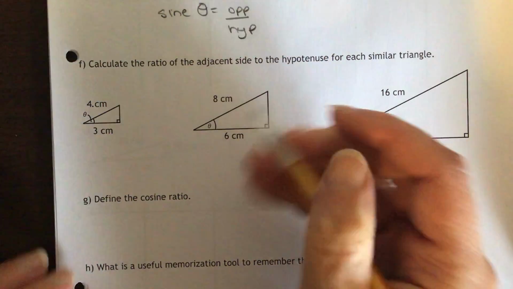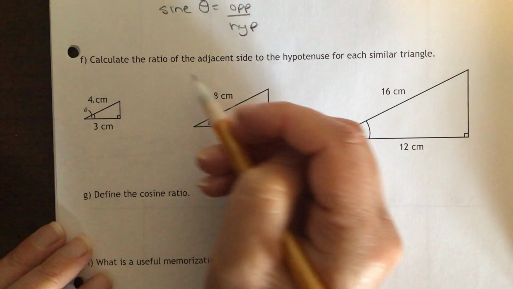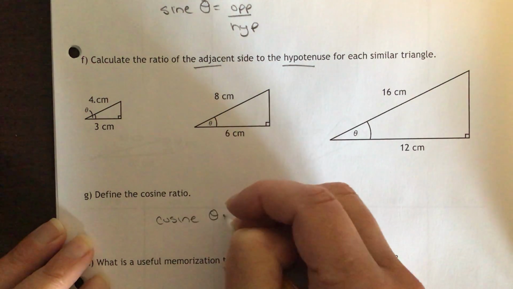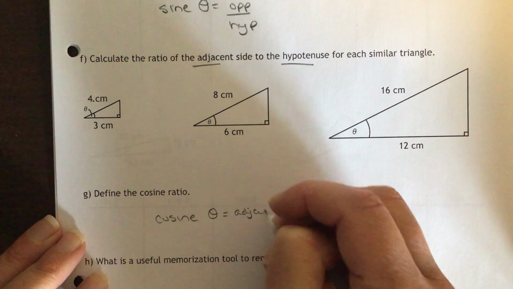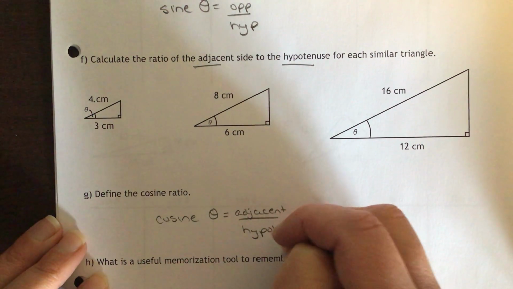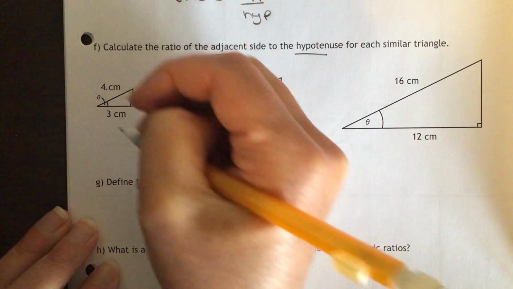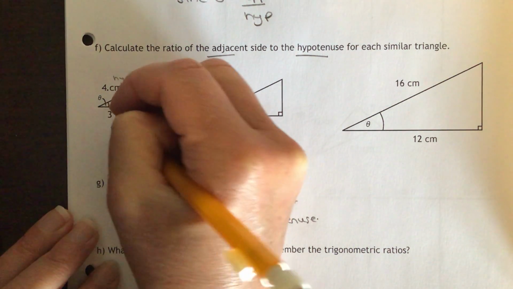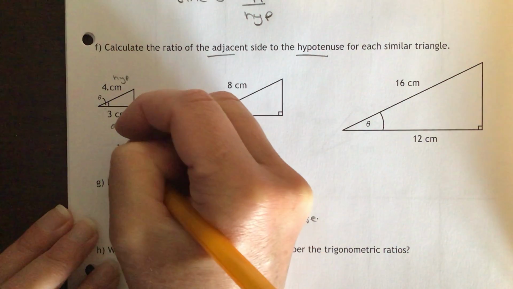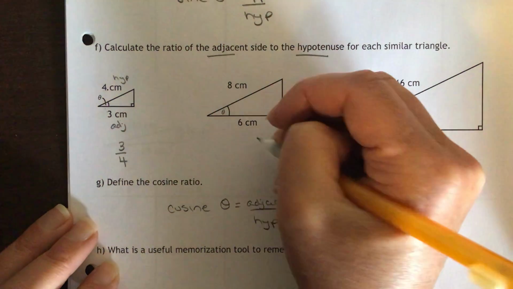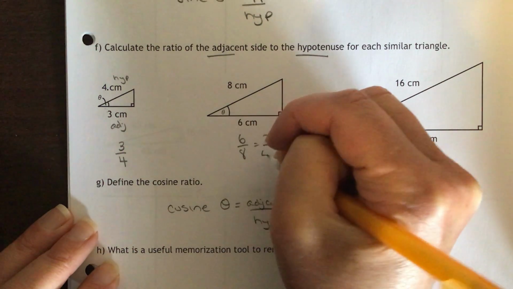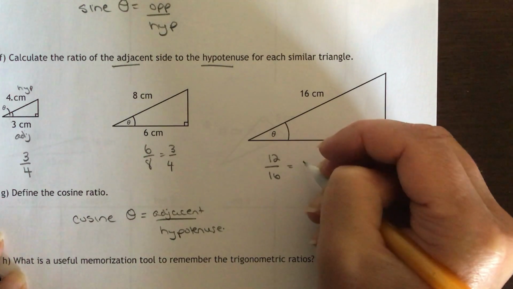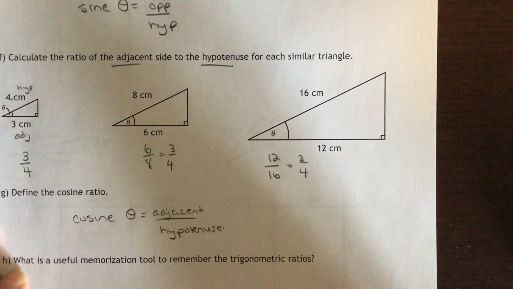Okay, and then that third situation is calculate the ratio of the adjacent side to the hypotenuse. So that is cosine of theta is adjacent over hypotenuse. And so here, this is our hypotenuse because it's opposite our right angle. This is our adjacent side because it's beside our angle that we're working with. So this will be 3 over 4. Here, 6 over 8 reduces to 3 over 4. And here, 12 over 16. If we divide out 4 from both of them, we get 3 over 4.